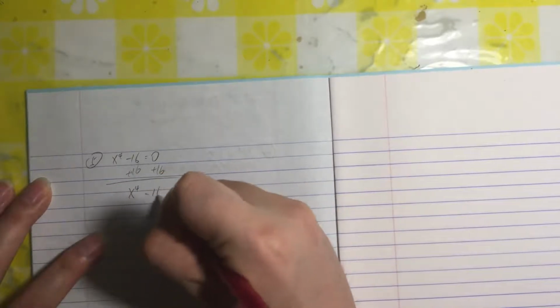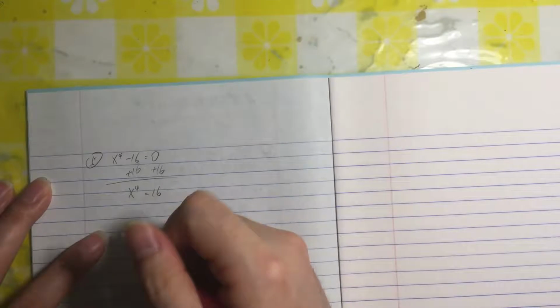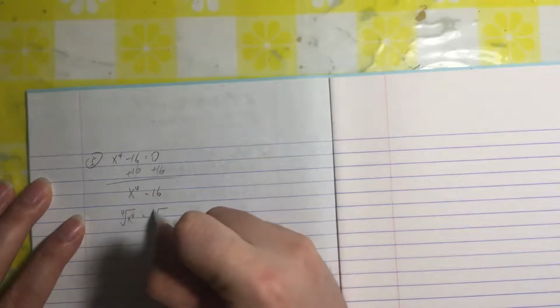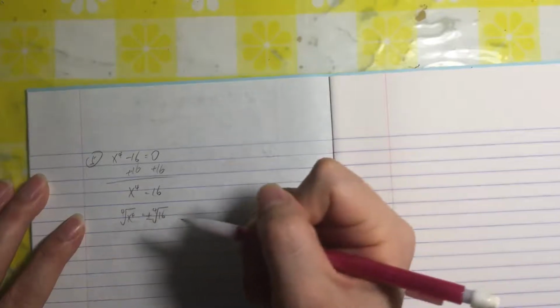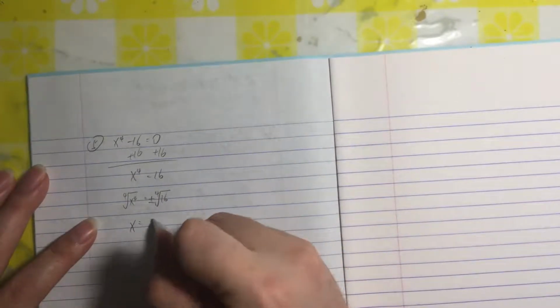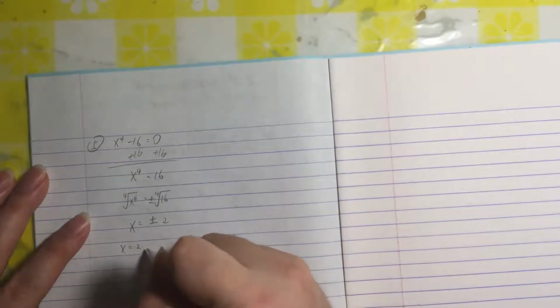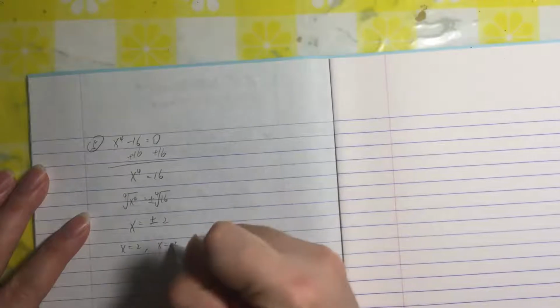Next example, x to the power 4 minus 16 equal to 0. How can we solve this equation? We can first of all add 16 to both sides. If we add 16 to both sides, we get x to the power 4 equal to 16. And then we can take the fourth root on both sides. When we take an even root, always add plus or minus sign. So we get x equal to plus or minus, the fourth root of 16 is 2. Here we get x equal to 2, x equal to negative 2.